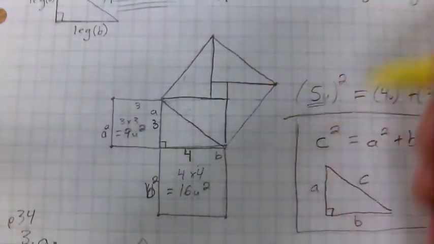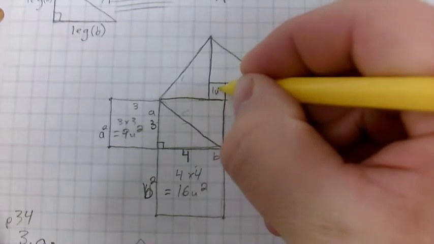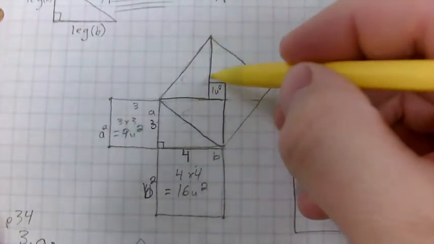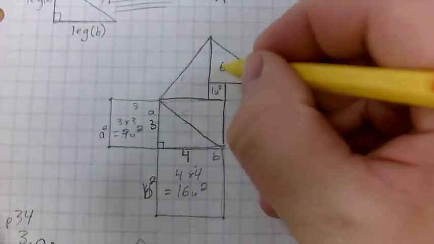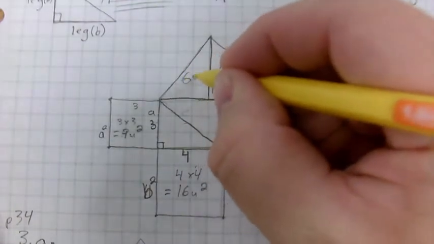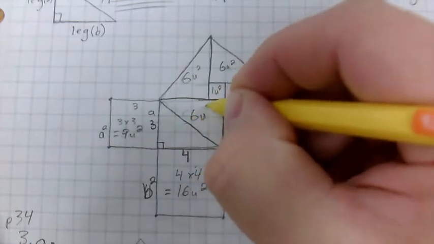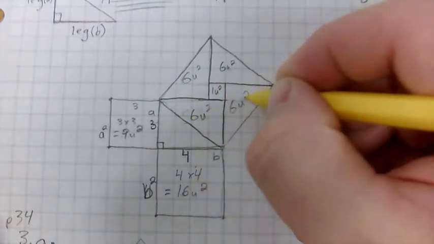And then we had to calculate, you know, this is 1 unit squared. And then looking at this, we've got 3 and 4. 3 times 4 is 12, divided by 2 is 6 units squared, which means each of these is 6 units squared.